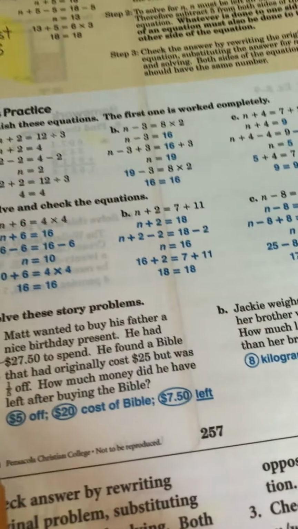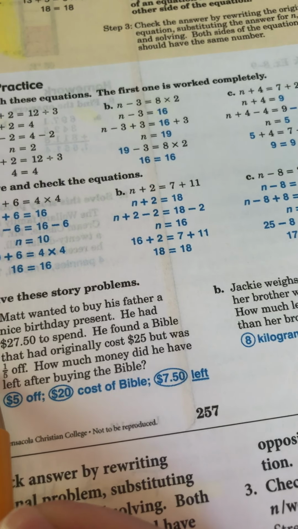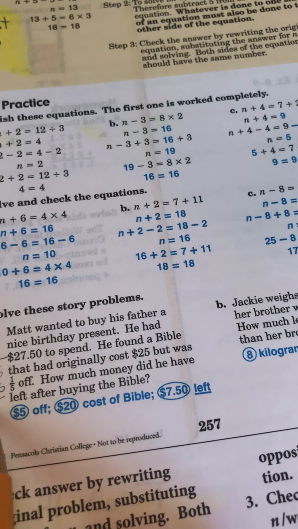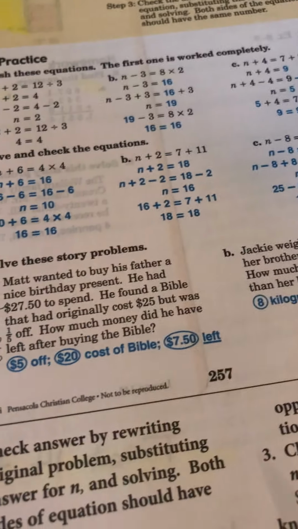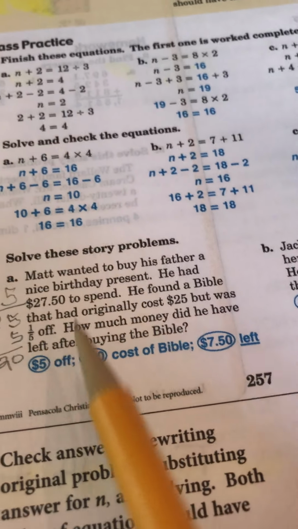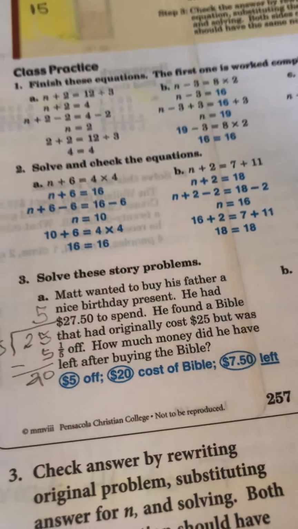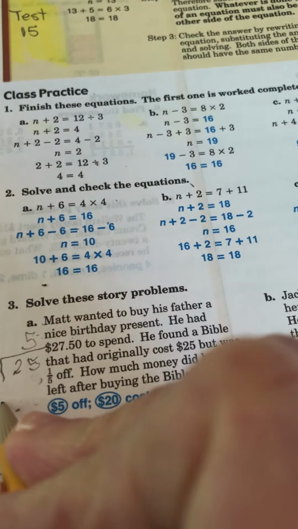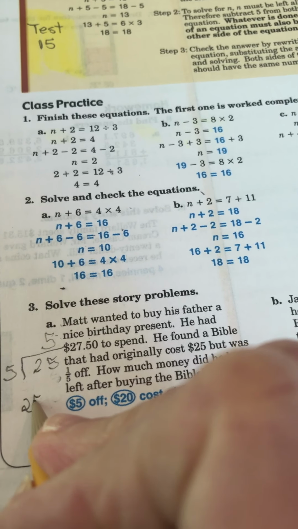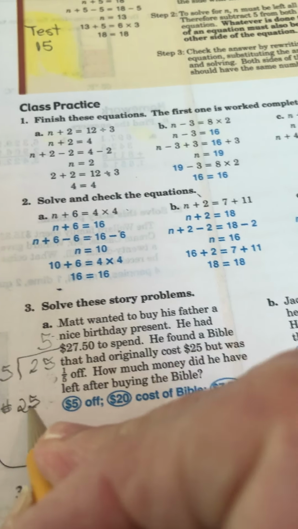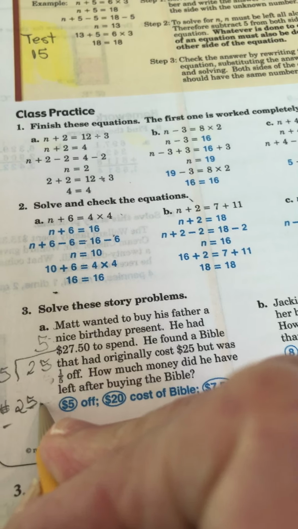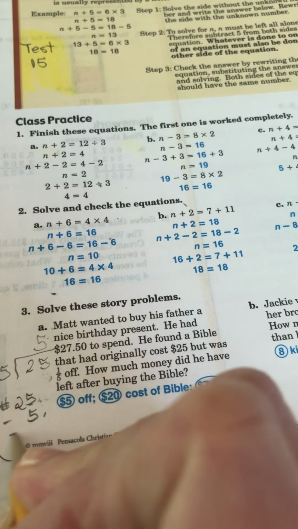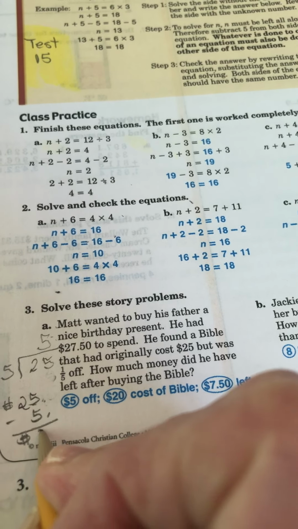$25, so you can actually just use the same 25 if you want to. It has nothing to do with this equation though, okay? But $25 minus 5 gives you 20. Let's not write it like that, because that could be very confusing if you look back on it. Let's not be lazy. Let's write it again. So you've got $25 minus $5 gives you $20.